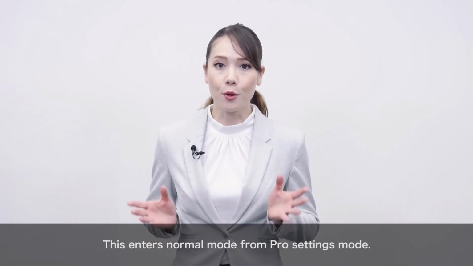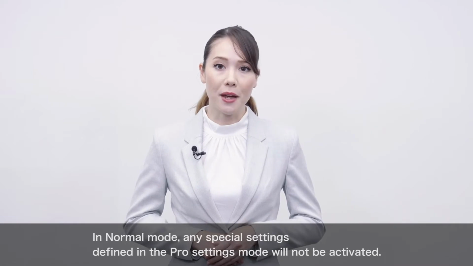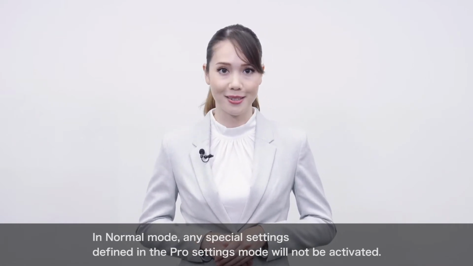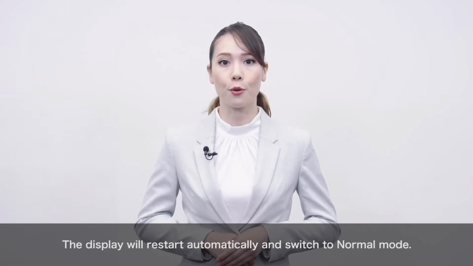This enters Normal Mode from Pro Settings mode. In Normal Mode, any special settings defined in the Pro Settings mode will not be activated. The display will restart automatically and switch to Normal Mode.